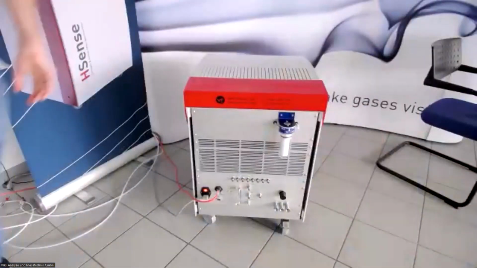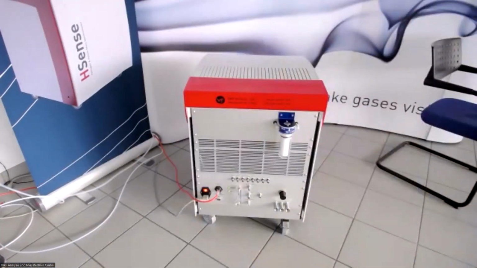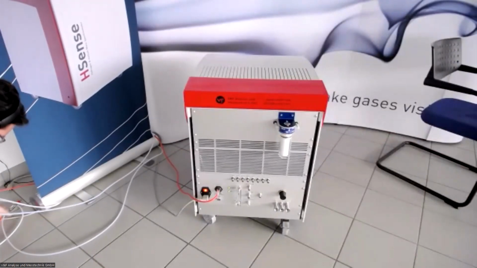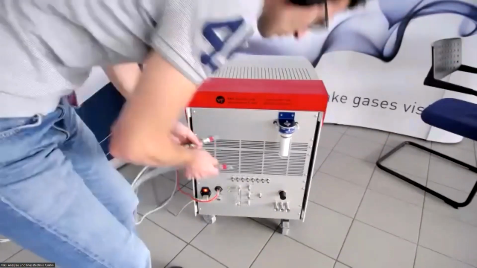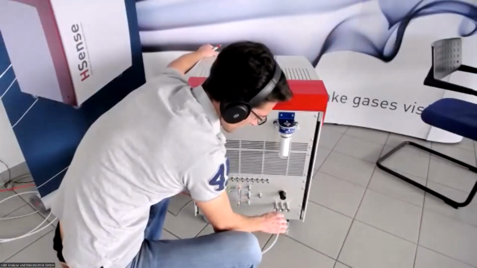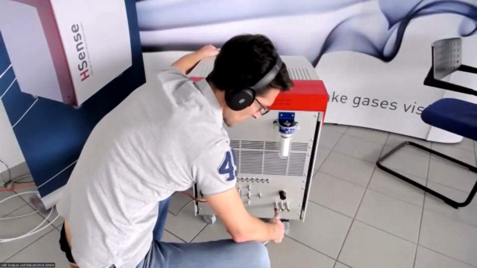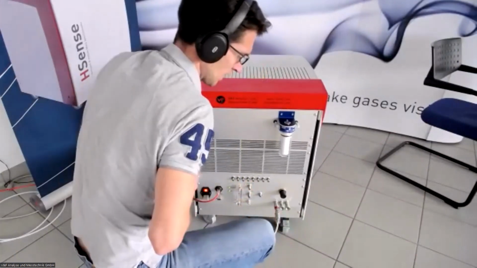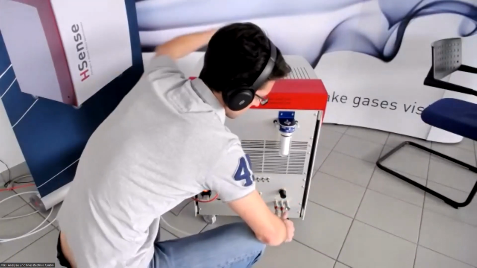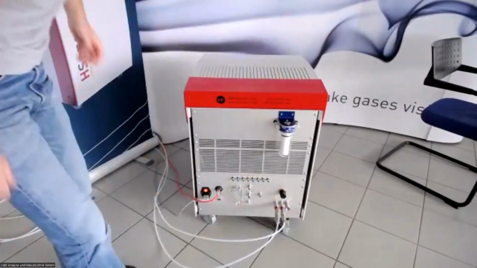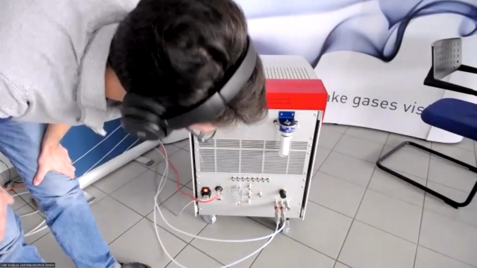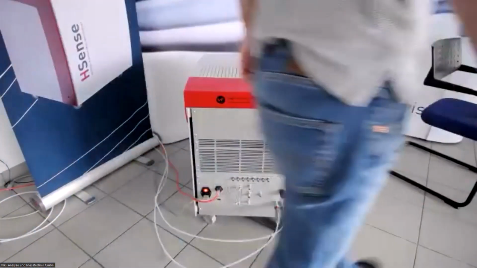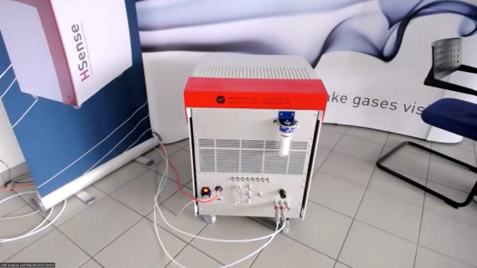So what we're going to do first is connect two gases to the calibration gas inlets. This is a quick connection system, so you just put it in and it will interlock by itself, like this. Now we have connected nitrogen to inert and a 1% hydrogen calibration gas onto the Cal1.